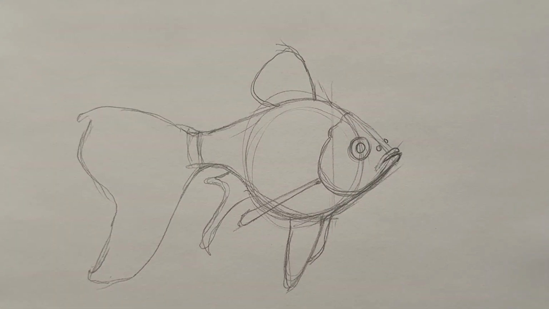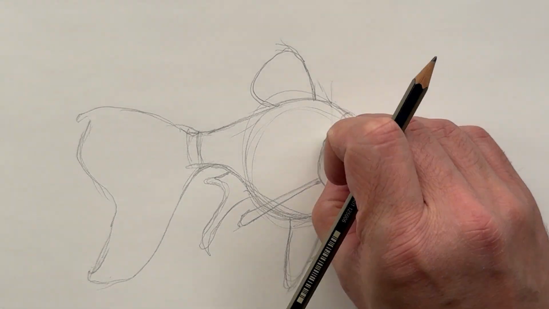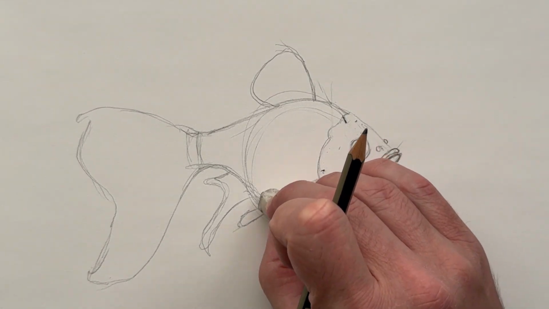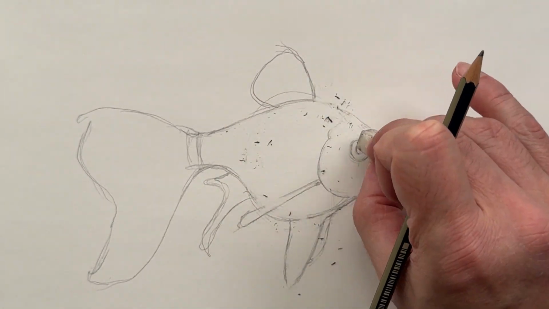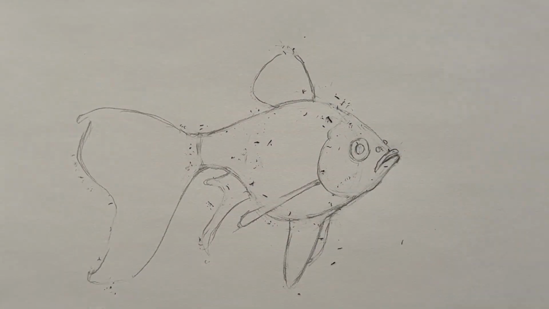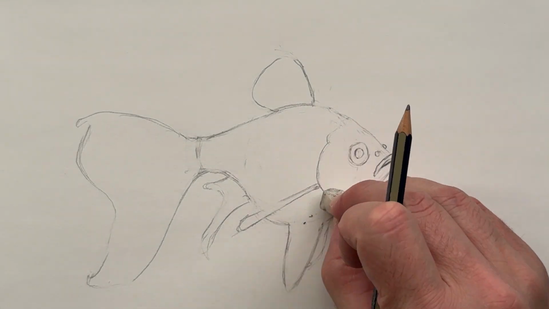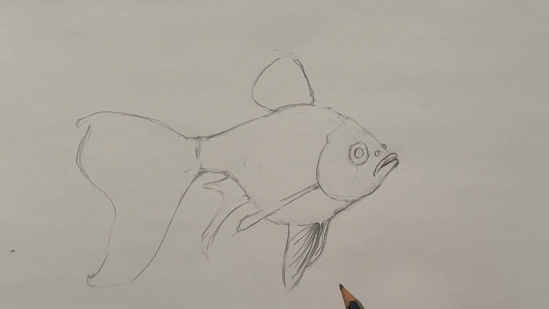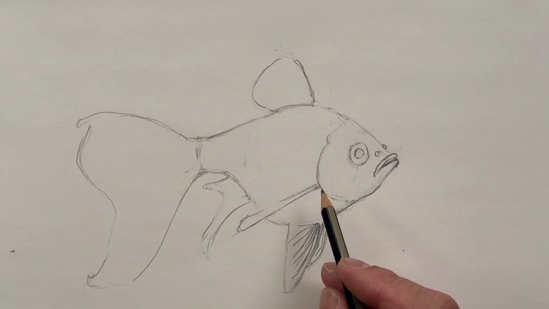So refine the drawing by adding details such as eyes, gills, scales, and fins. And we want to observe the specific characteristics of the fish's species that you're drawing. These details can vary significantly between different types of fish. So be mindful of the fish's natural patterns and coloration.